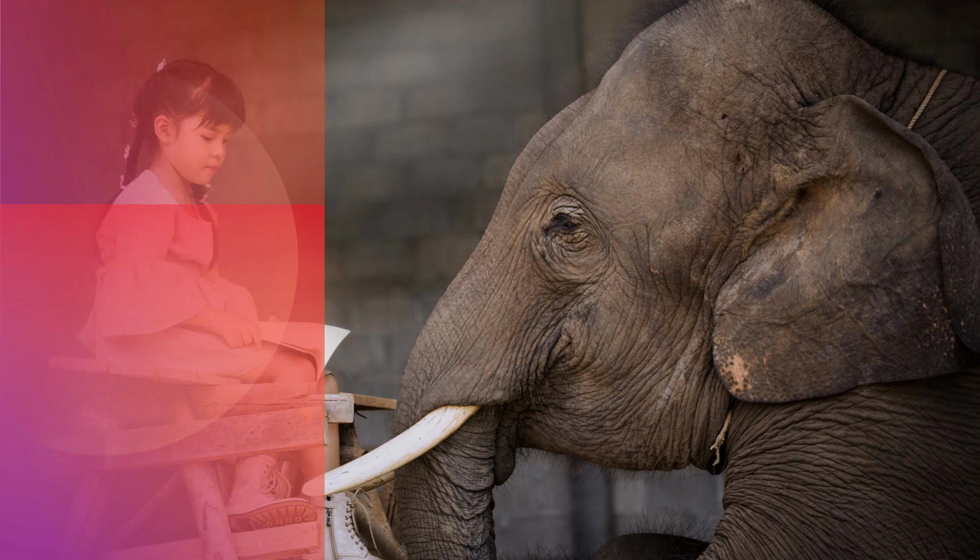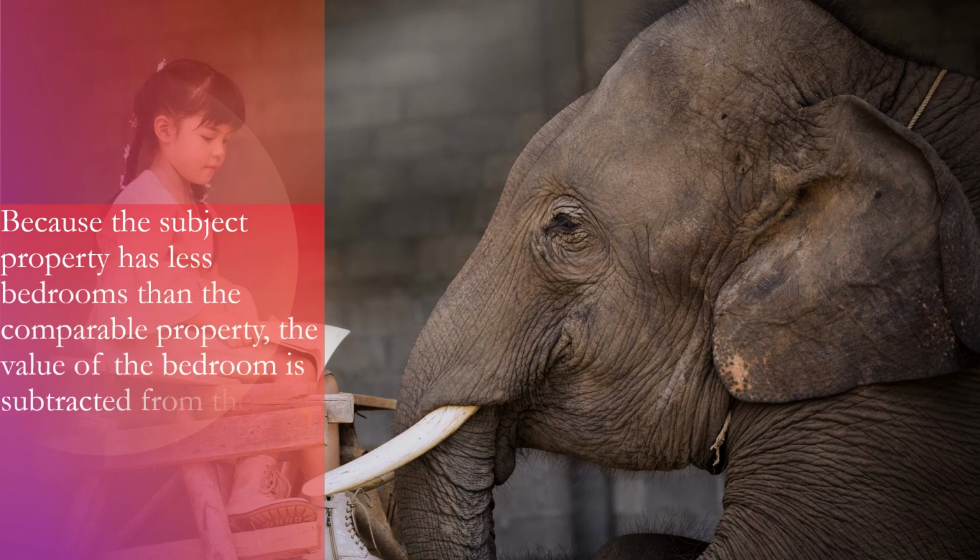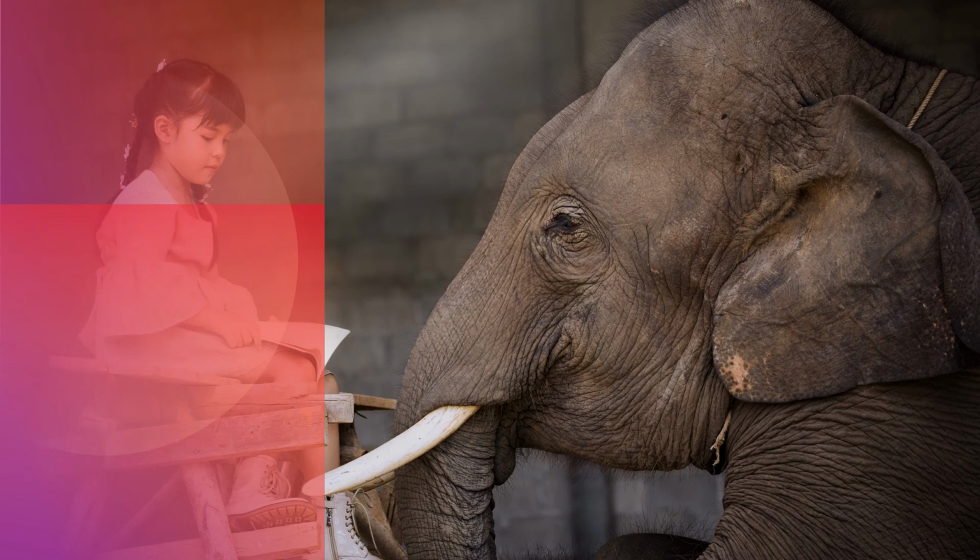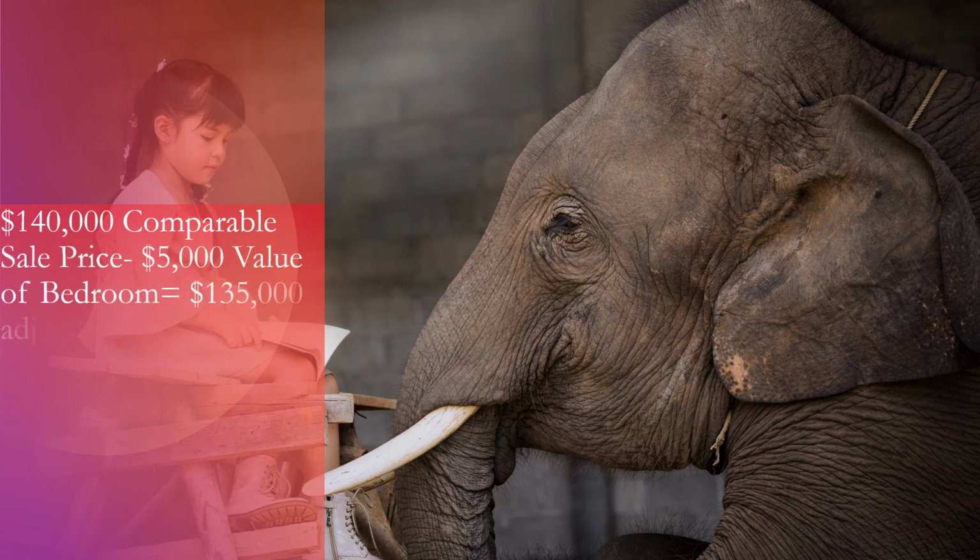Solution. Because the subject property has fewer bedrooms than the comparable property, the value of the bedroom is subtracted from the sale price of the comparable property. So we take $140,000, the price that we know that the comparable property sold for, and we subtract the $5,000 value of the bedroom. So this equals $135,000 as the adjusted value.